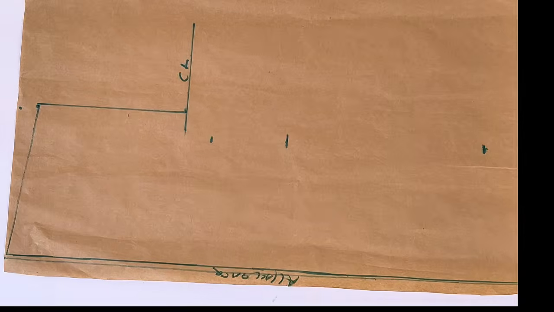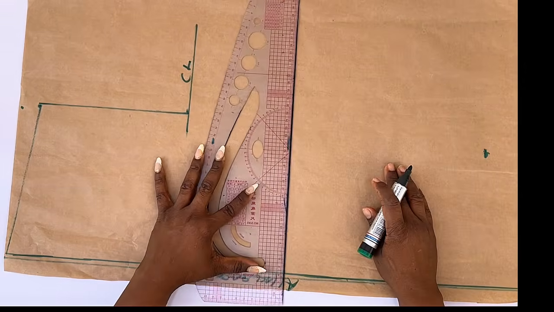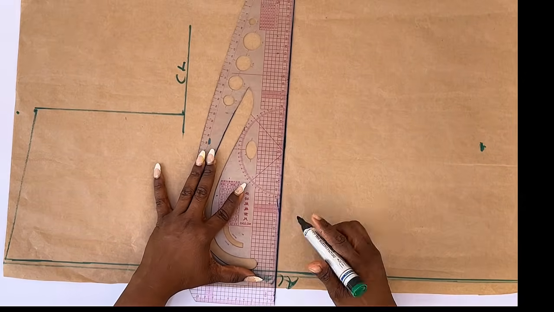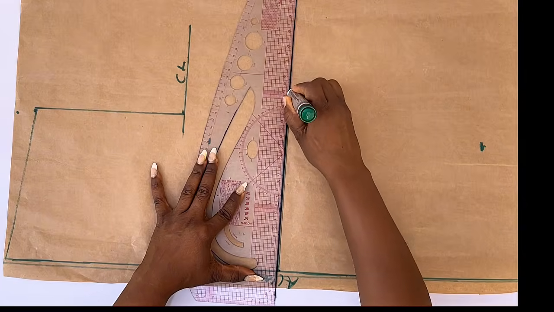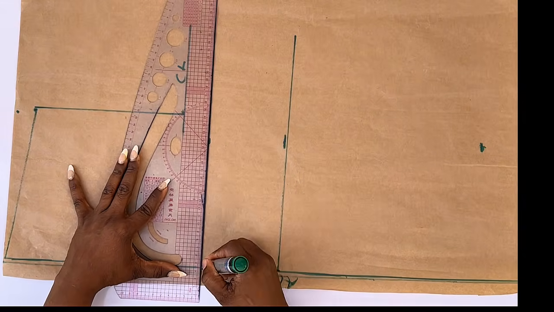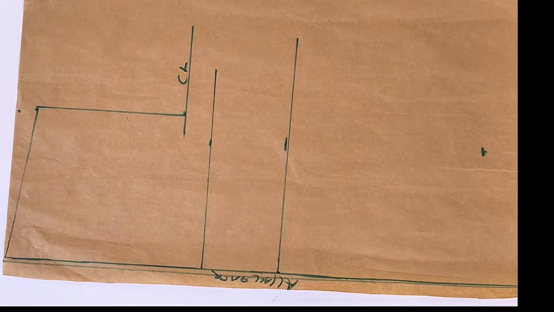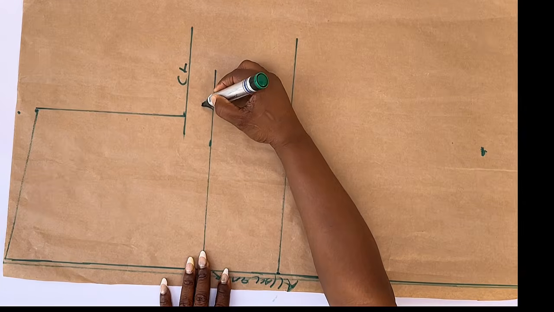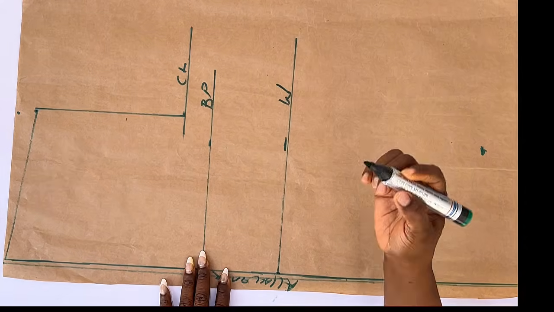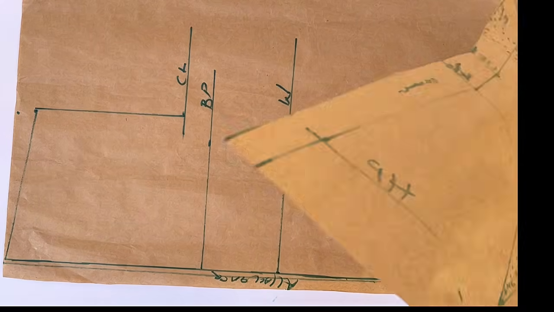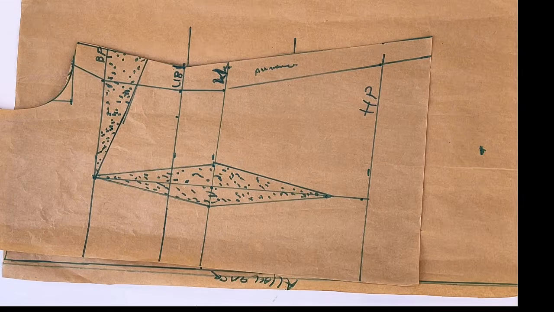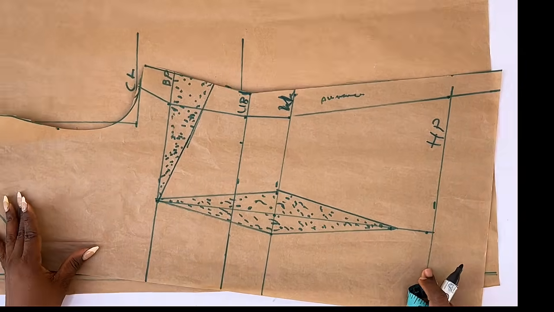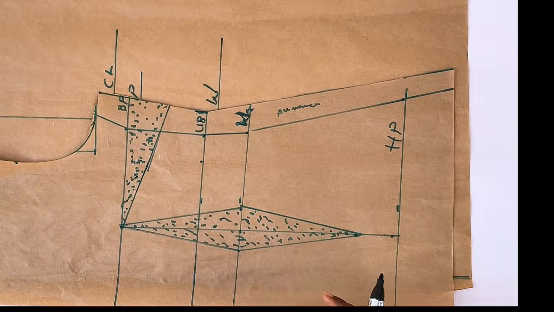front pattern. So we're going to go ahead and outline our waist and our bust point. Then we're going to bring in the front pattern, and we're going to measure from the waist of the front pattern down to the hip.